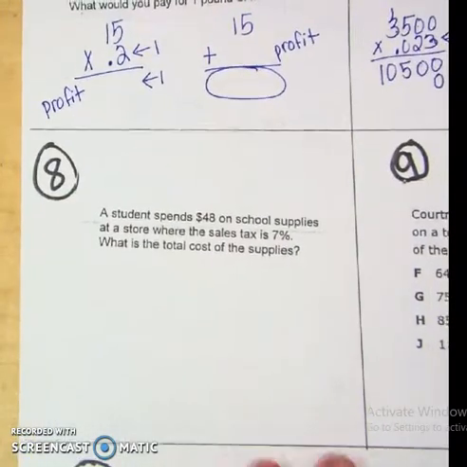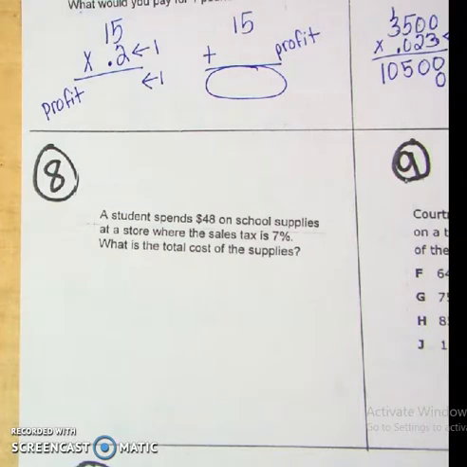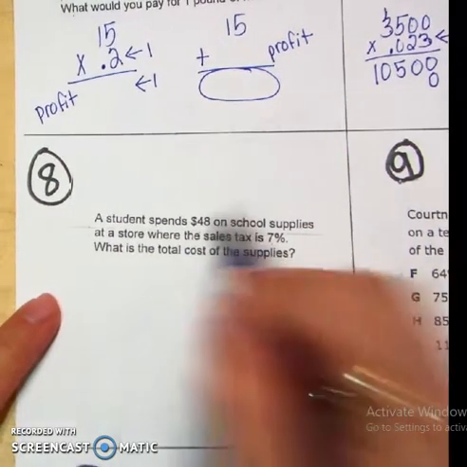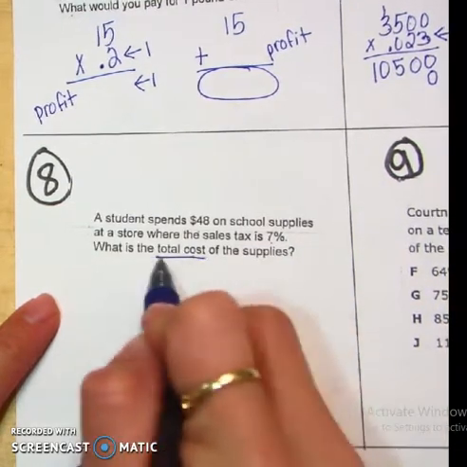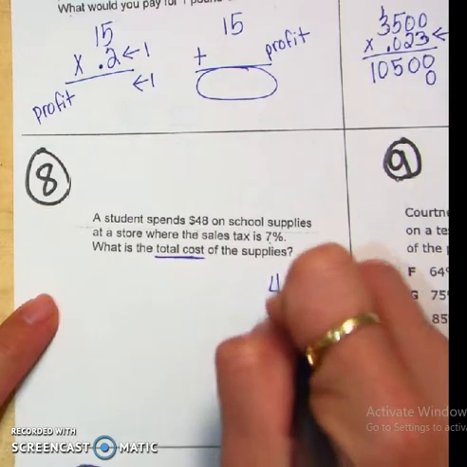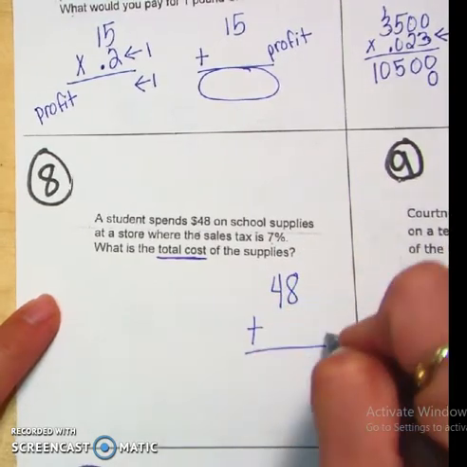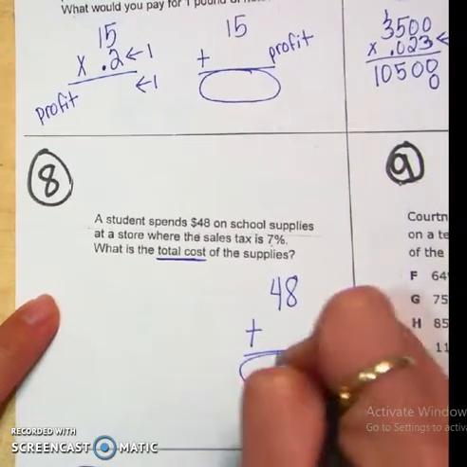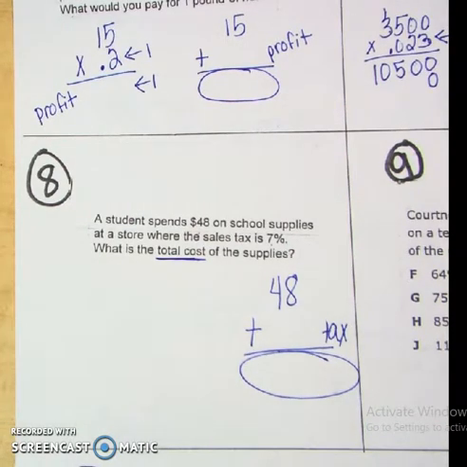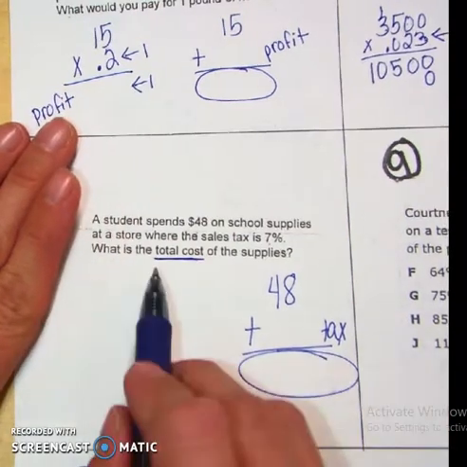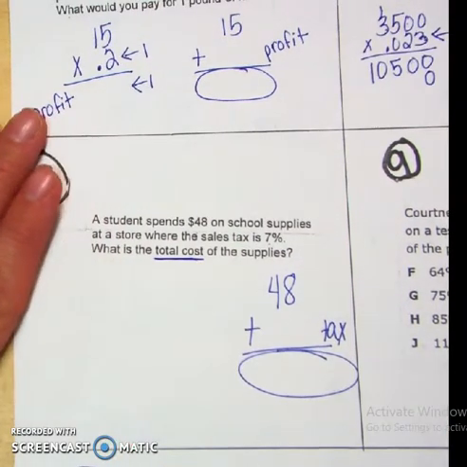Number 8, a student spends $48 on school supplies at a store where sales tax is 7%. What is the total cost of the supplies? So if we find 7% of 48, that's the tax. We're not done. It asks for the total cost. So after you find the tax, you have to add it to get your total. Don't forget that part. You're not just looking for the tax. After you find the tax, you've got to add it because it asks for the total cost.